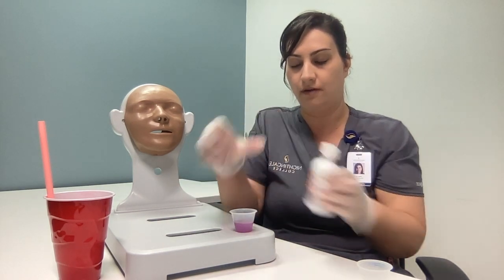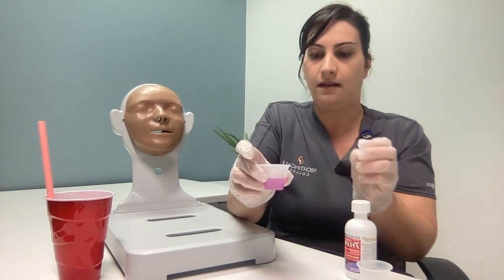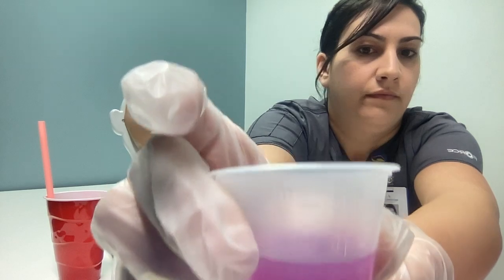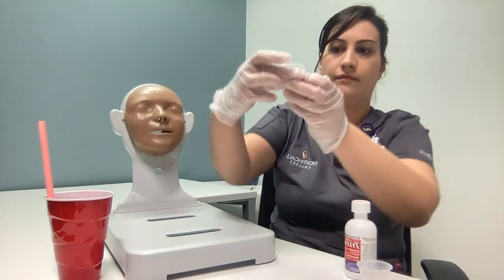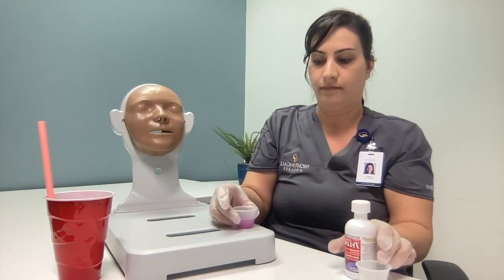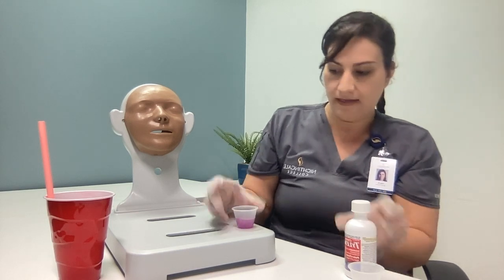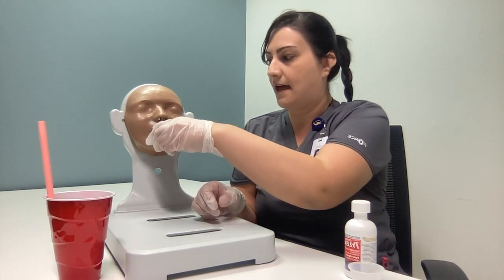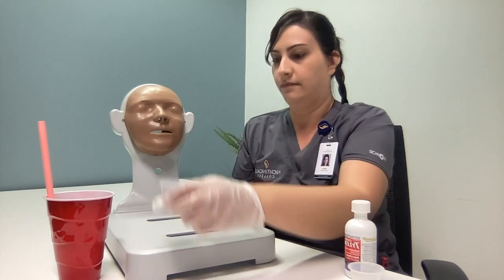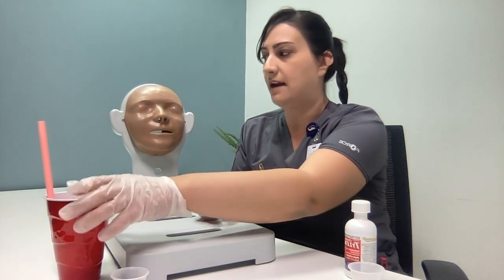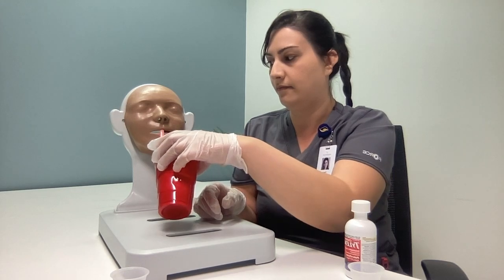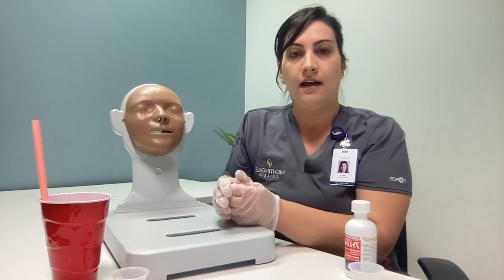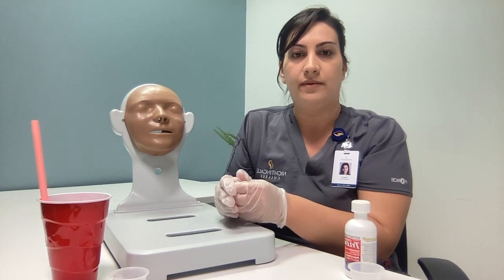Okay, so I'm going to show you guys 15 milliliters. You can see that. 15 mL. Okay, Mrs. Smith, so I'm going to go ahead and give you that. Okay, awesome. And I'm going to follow up with some water. Are you comfortable, Mrs. Smith? All right, my patient is in a comfortable position.